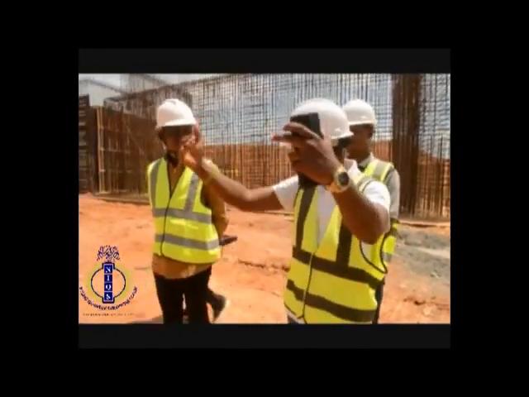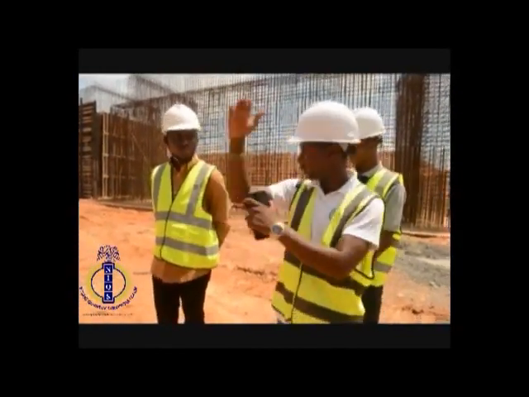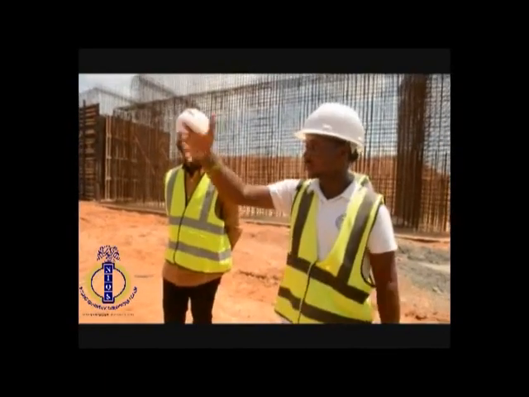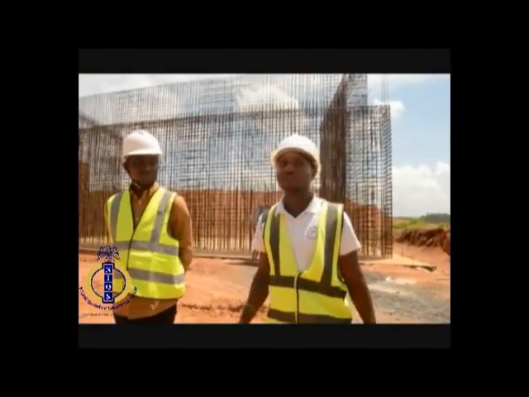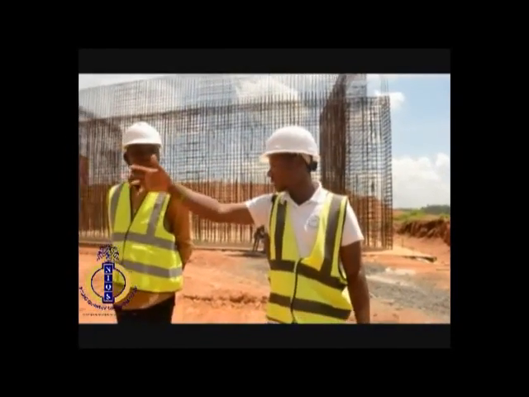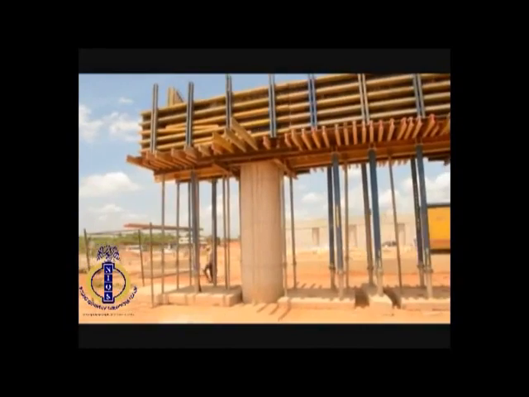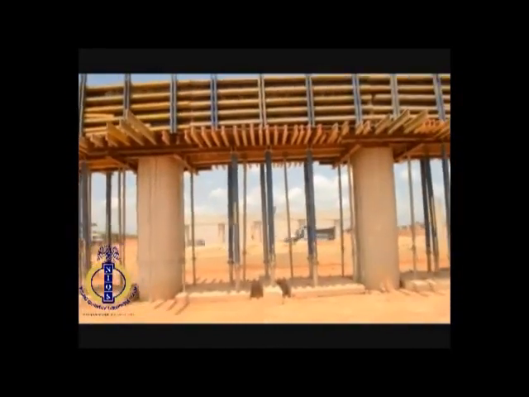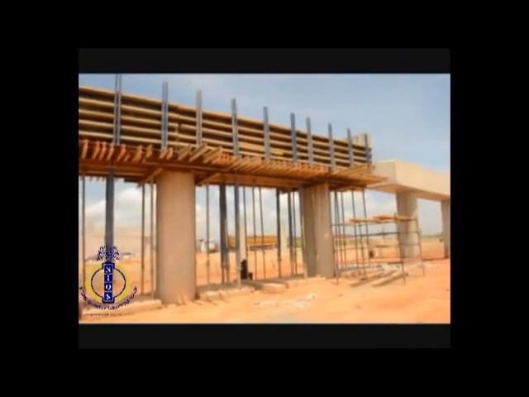Yeah, as I said, 1.5 meters shoot out from it, so this one will now be connected to the remaining reinforcement for the piers. So each one of them is piers. And then after the piers comes the cross beam.